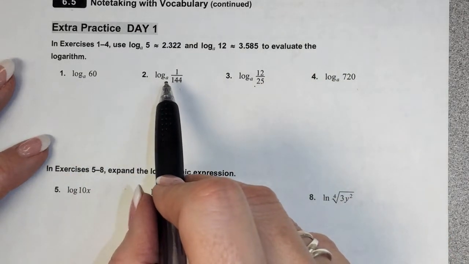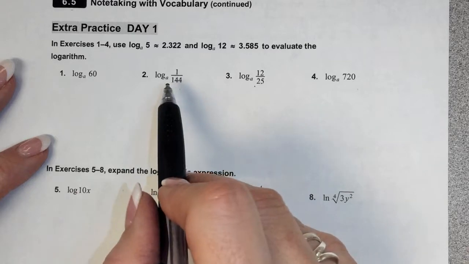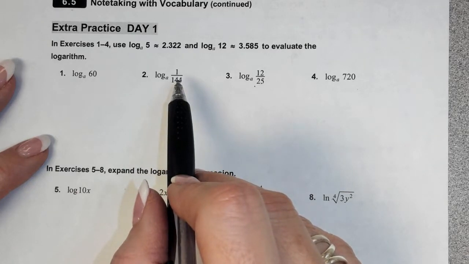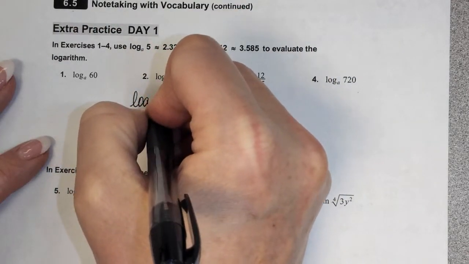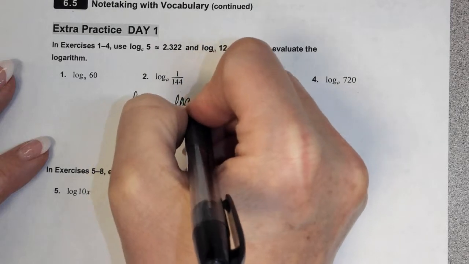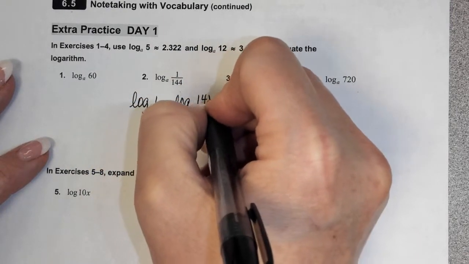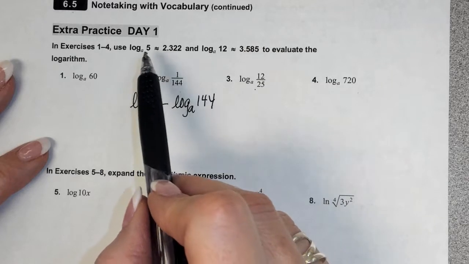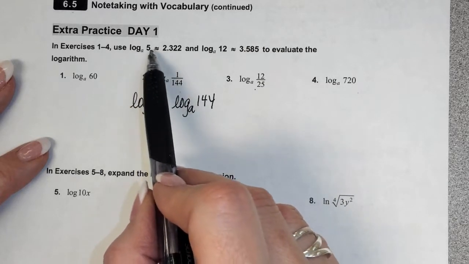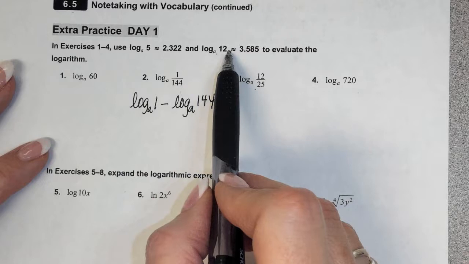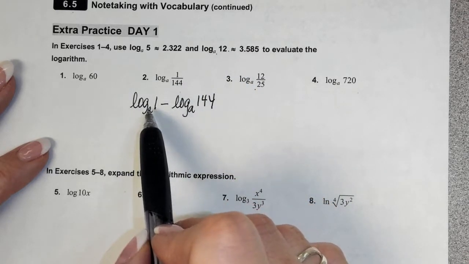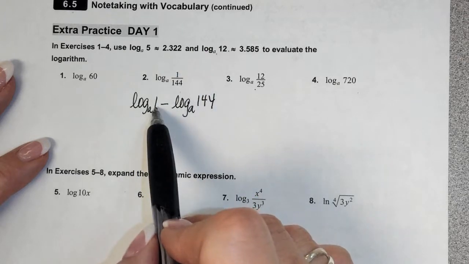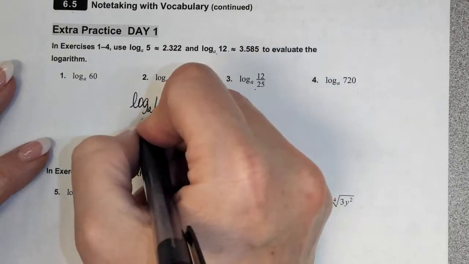So let's look at number 2. When I have division, what does it turn into? Subtraction. So this is going to be log base A of 1 minus log base A of 144. But the only numbers I'm given information about are log base A of 5 and log base A of 12. So what's another name of log base A of 1? In other words, A to the what power would be 1? 0. So this is just 0.